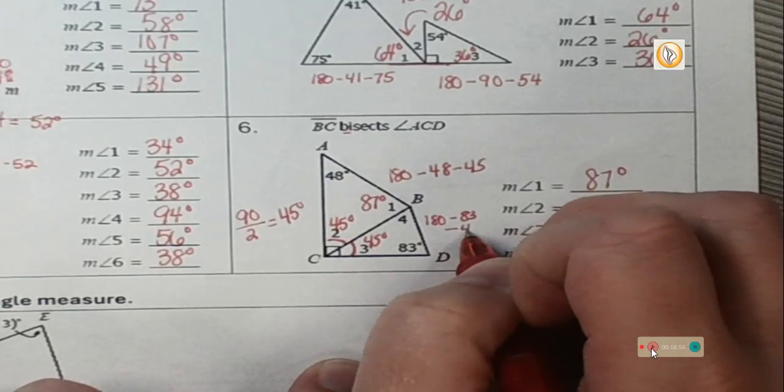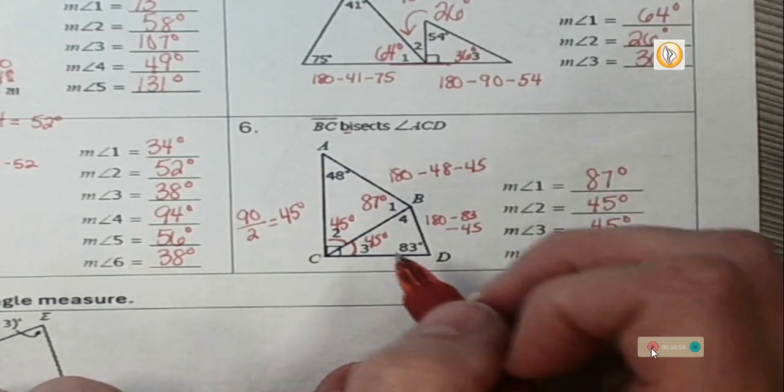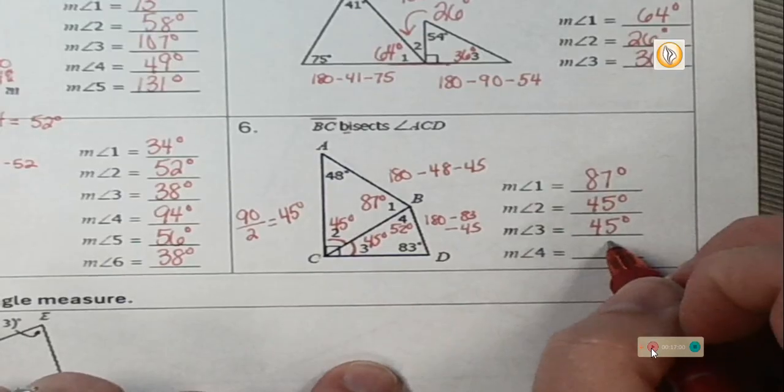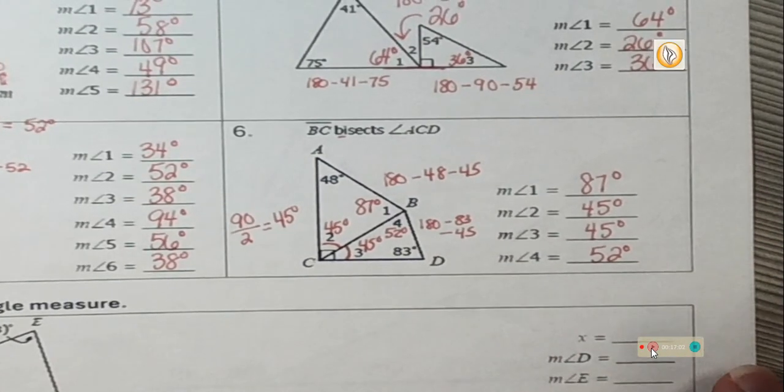All right, 83 minus 45, my friend told me. And what did that give you? 52 degrees. Now, here's a tip I'm going to give you. You see how every time I found an answer, I wrote it in my figure? I didn't forget what I wrote, or what I got, because I wrote it down.